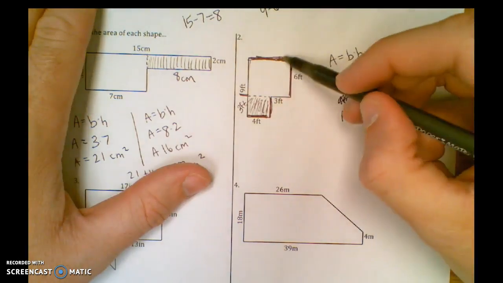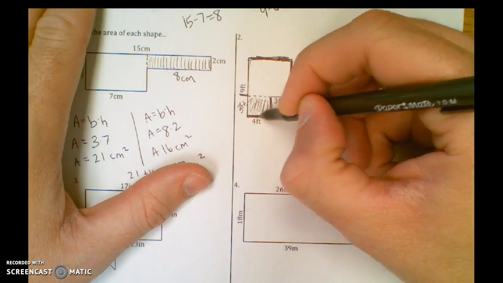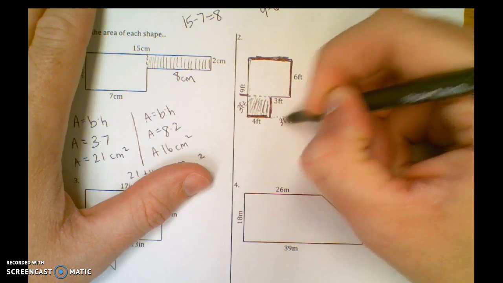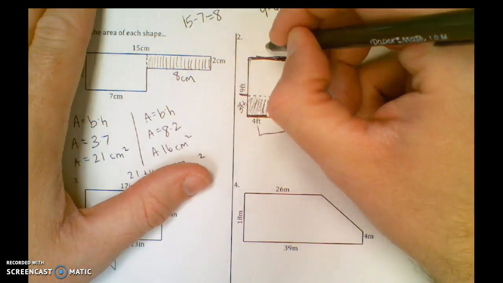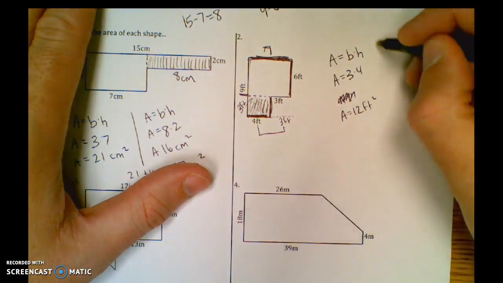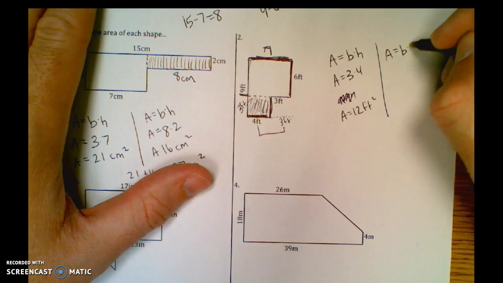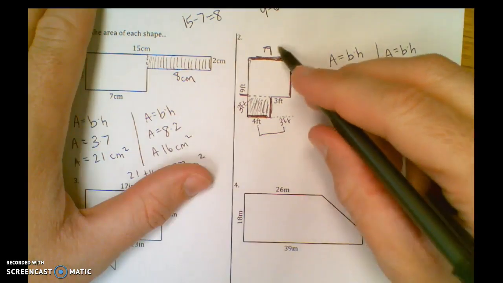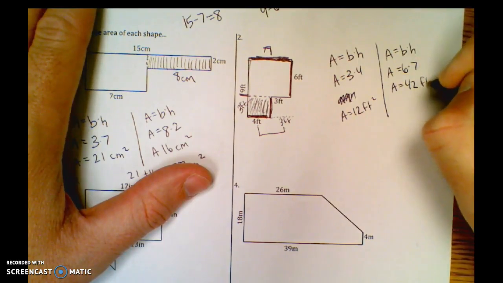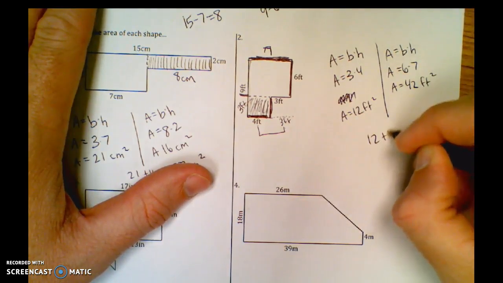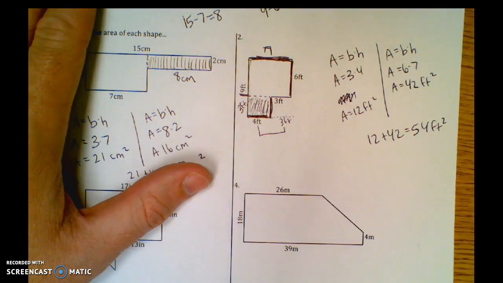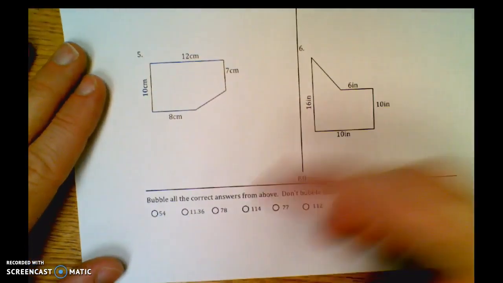Look at the opposite side, and let's see the side lengths. We have 4, and then it's telling us that this part up to here is 3, so this is 3 feet. So in total, this part is 7, because 3 plus 4 is 7. So the area here is base times height again, and it's going to be 6 times 7, which is 42 feet squared. So adding those two together, 12 plus 42, you get 54 feet squared. Taking a look on the bottom, see if you can find that answer, and it's there.